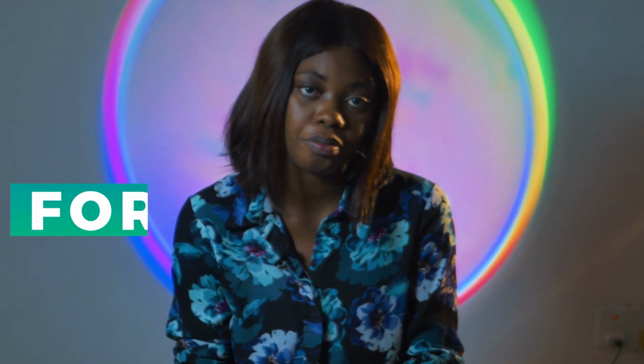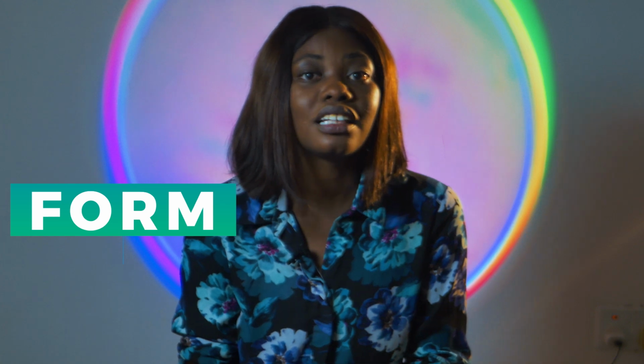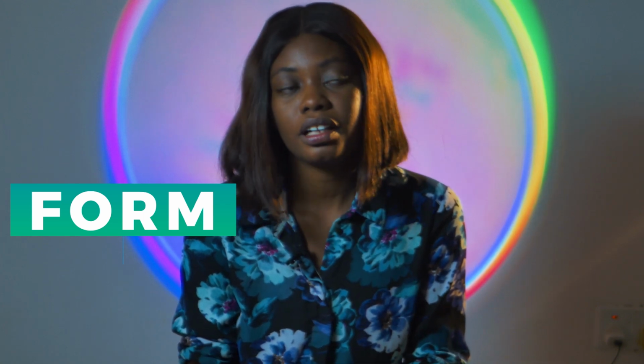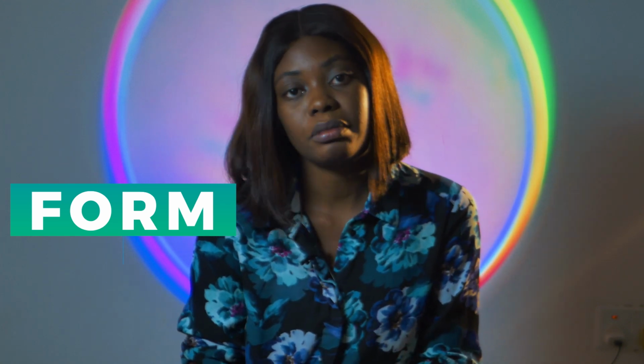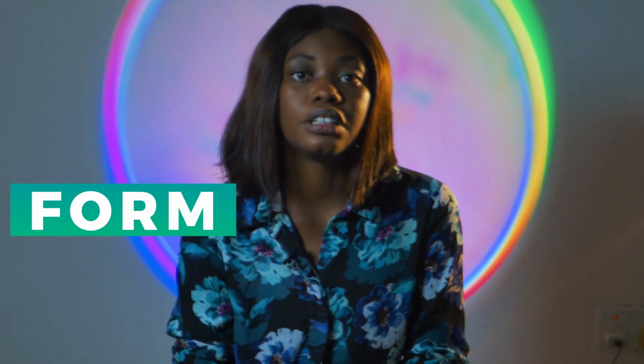The next element of design is form. Well, we've talked about line and shape, and those two elements are two-dimensional elements.